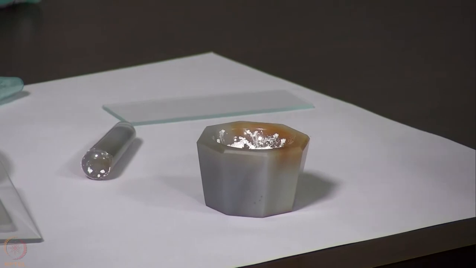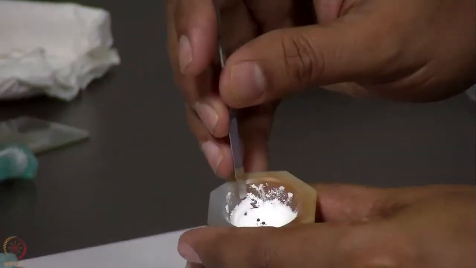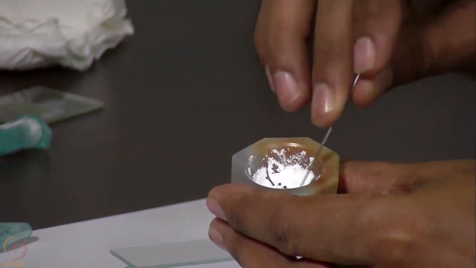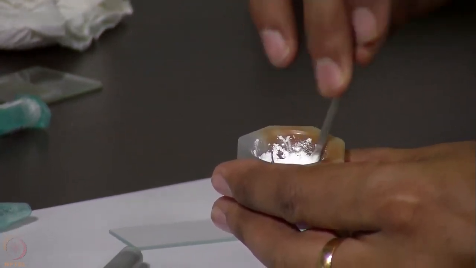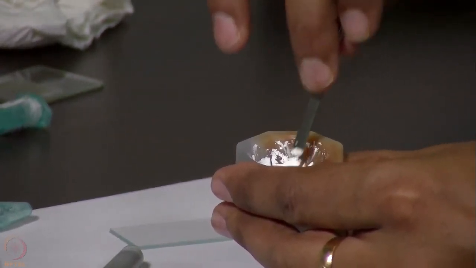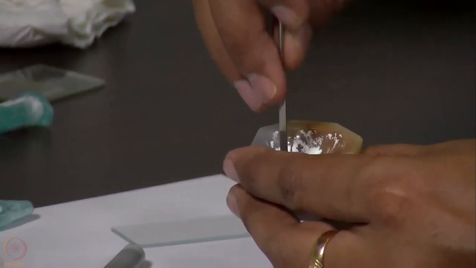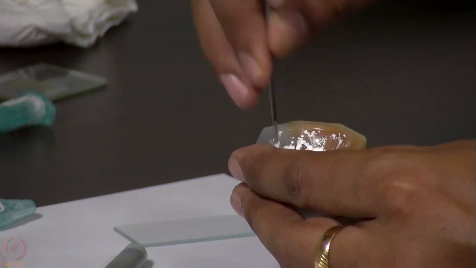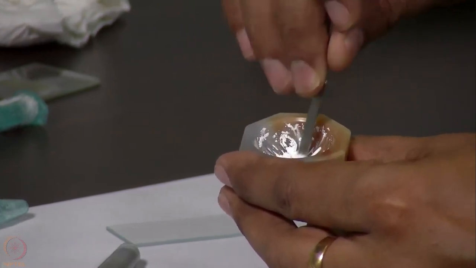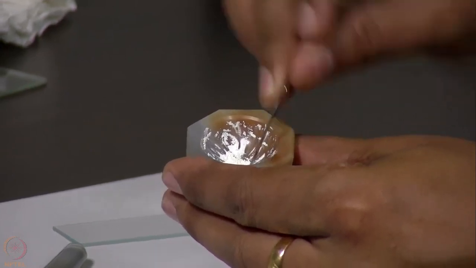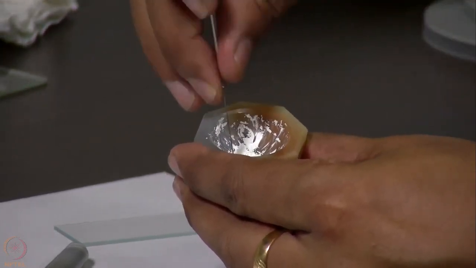So we need to then scoop out this sample. You see that while I am scratching, the surface of this stone is not getting scratched.